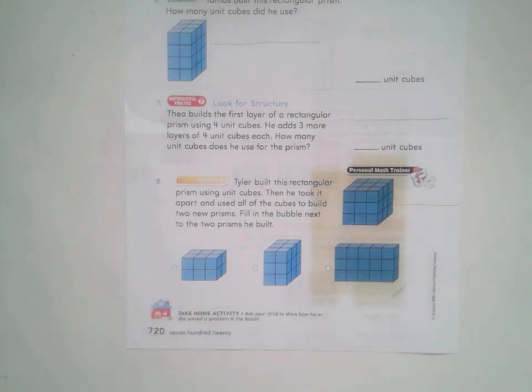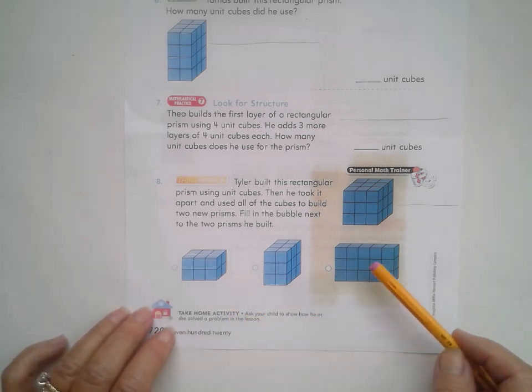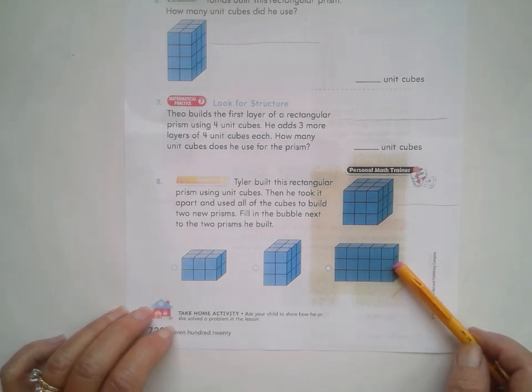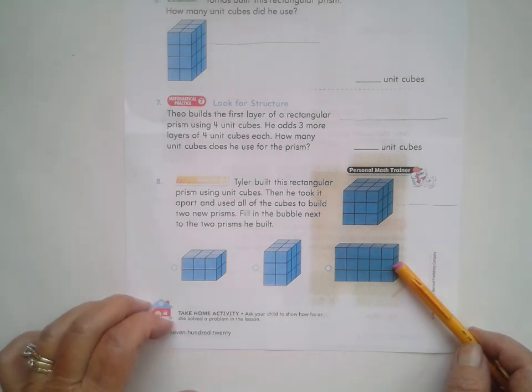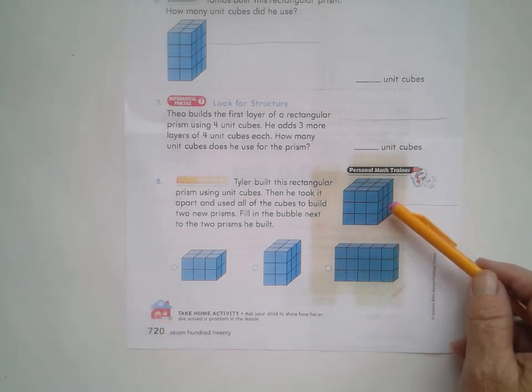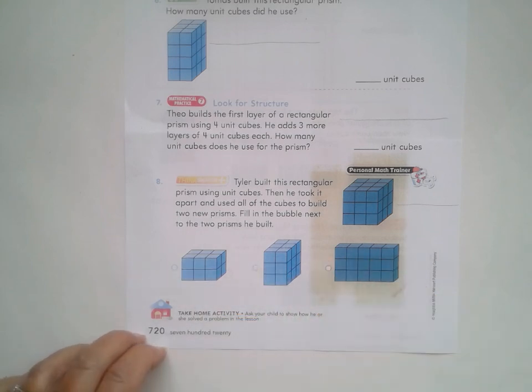Once you know that, then you can go down here and do the same thing for this one and this one and this one to find out how many they use to make those prisms. Then you need to find out which 2 you can put together to get the same number as this, because he uses all of these cubes to make 2 of these. Which 2 does he make? When you have completed that, your assignment is done.